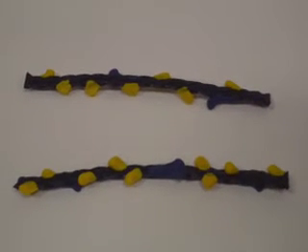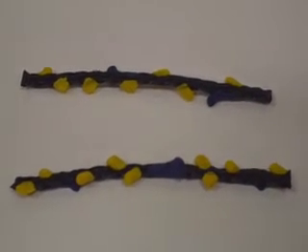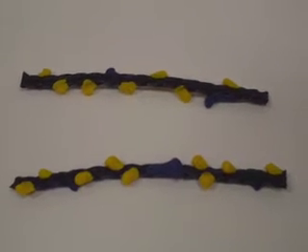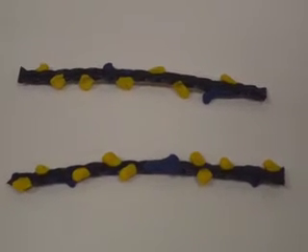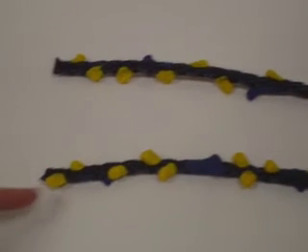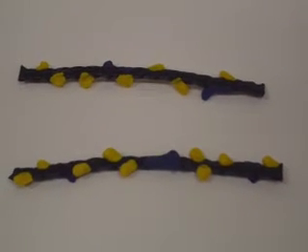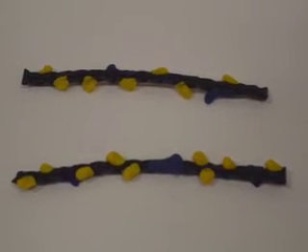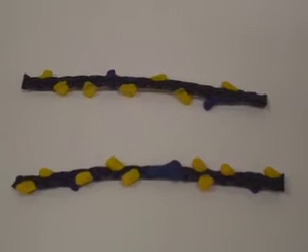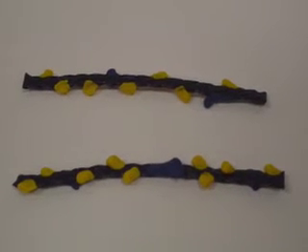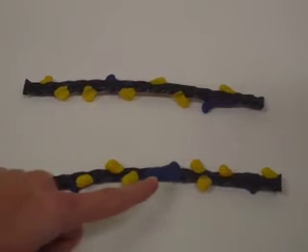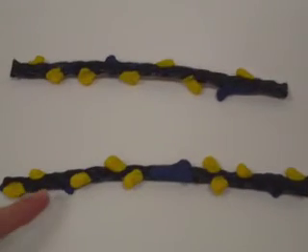Myofibrils are built from 3 different kinds of proteins. Actin is a thin filament, which is represented by the yellow Play-Doh. Actin also has a myosin binding site, where the myosin head binds during muscle contraction. 2 other proteins are also part of the thin filament, troponin and tropomyosin. Troponin is represented with the purple clay, and tropomyosin is represented by the black Twizzler.